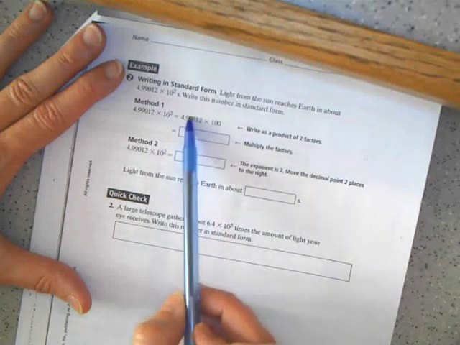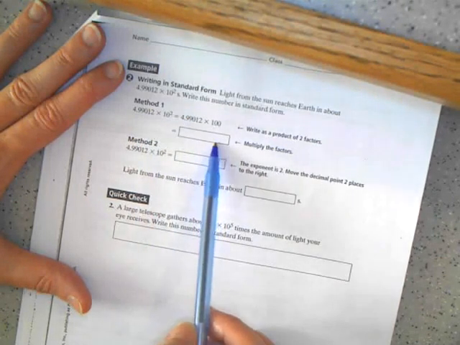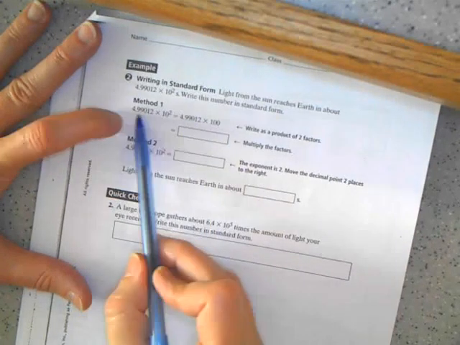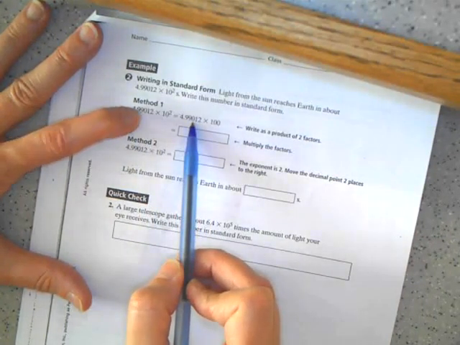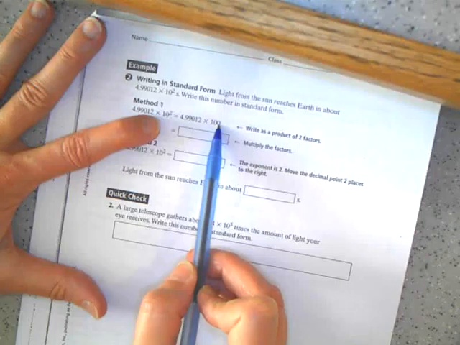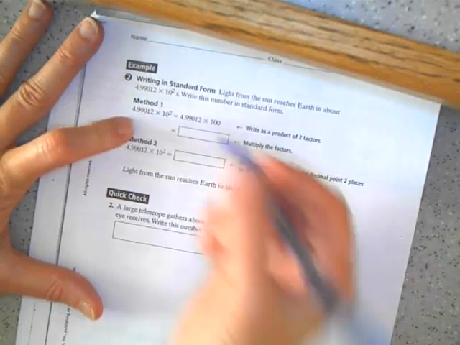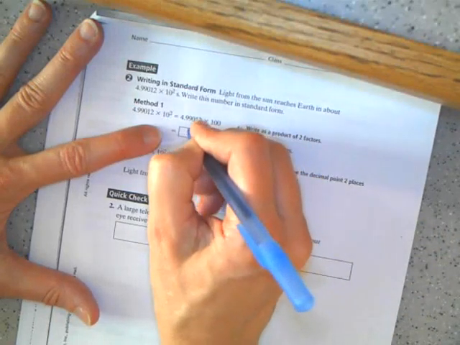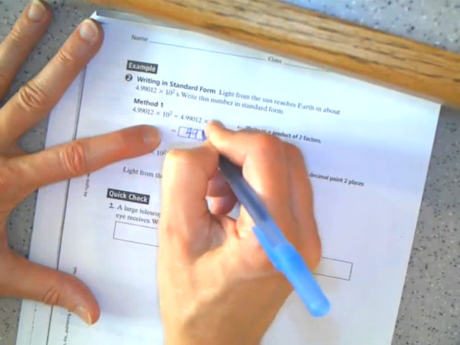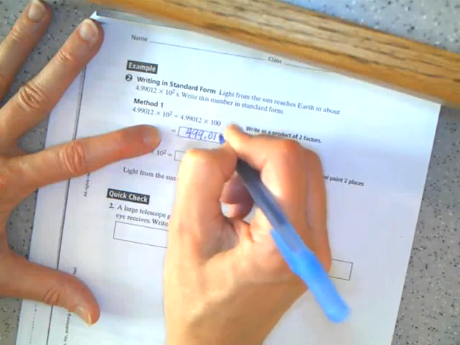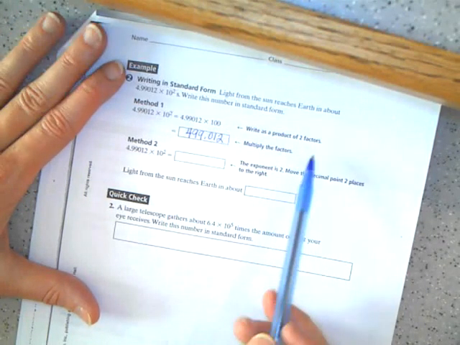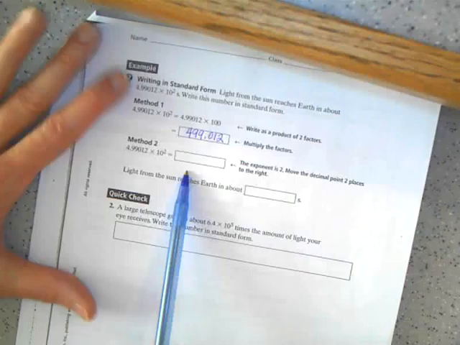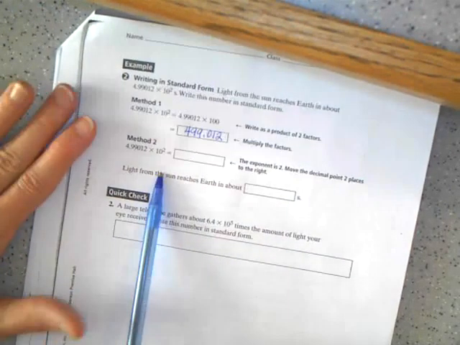Okay, so again, I'll go through the math with you, and then I'll also show you how you can go straight to the answer, method number 2. Okay, so my first factor is going to remain the same. 10 to the second power is 100. Okay, if you multiply the two factors, and you have your calculator if you need to see what it is, that's going to be 499.012.